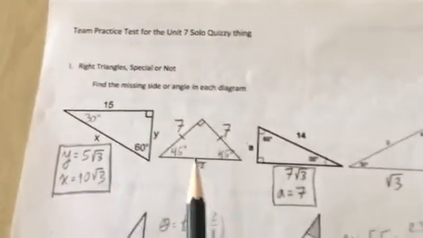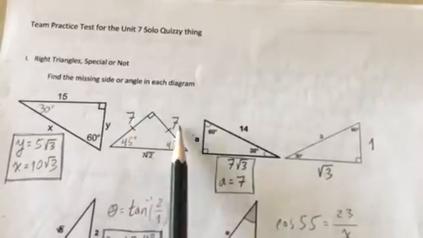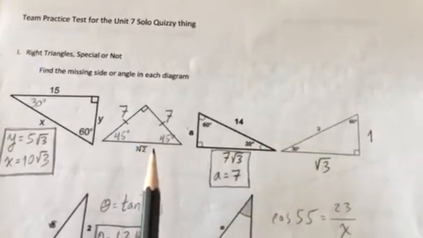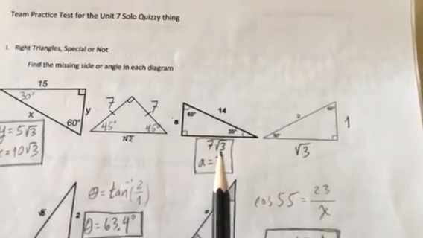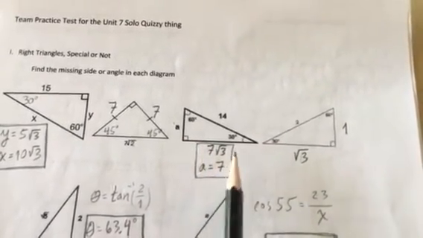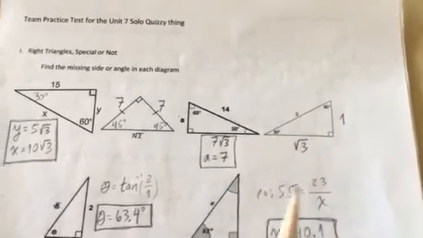Okay? So back to the quiz here. We got that number. These other ones I think are a little bit more straightforward. If the hypotenuse is 7 root 2, then the two legs are 7 on the 45. Here's another 30, 60, 90 right triangle. A equals 7 and the long leg is 7 root 3, 1 root 3, 2.